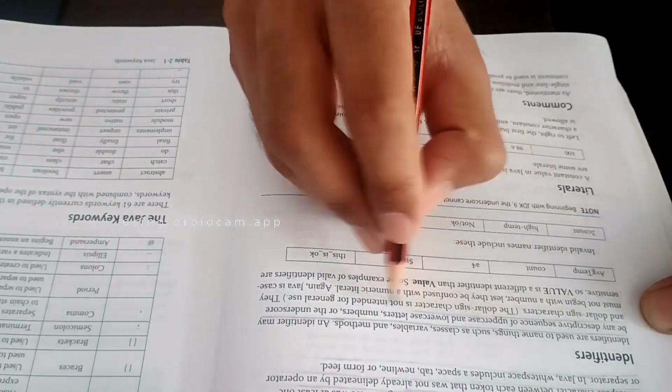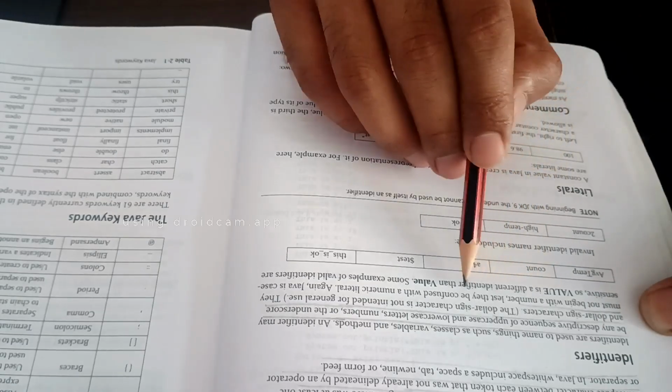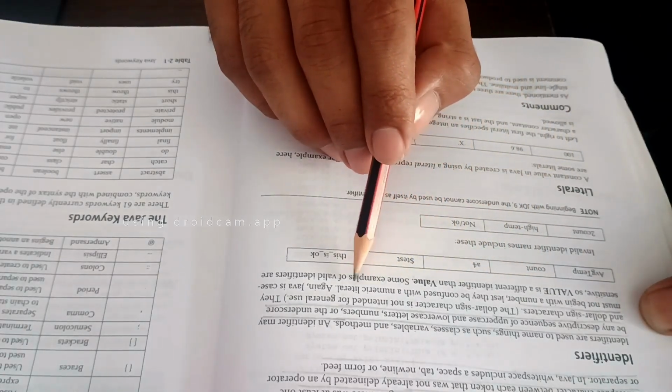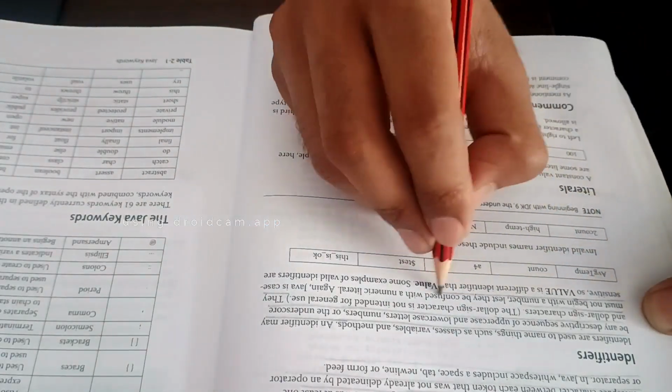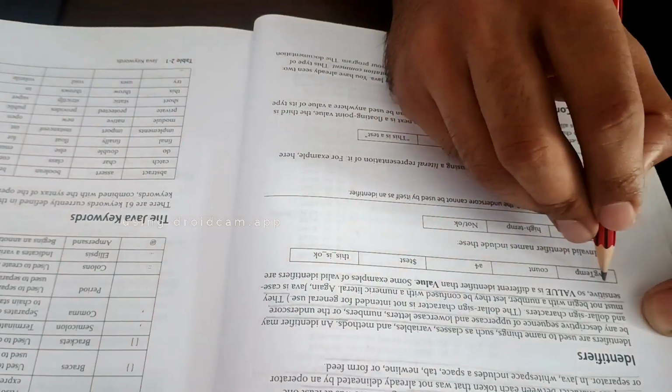But nobody uses the dollar sign character except in, I think, PHP. They must not begin with a number, lest they be confused with a numeric literal. Again, Java is case sensitive, so value is different from Value.